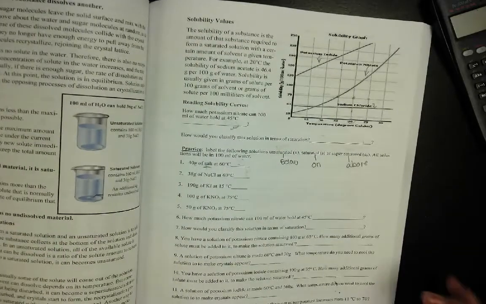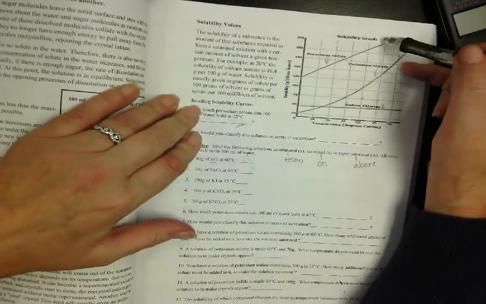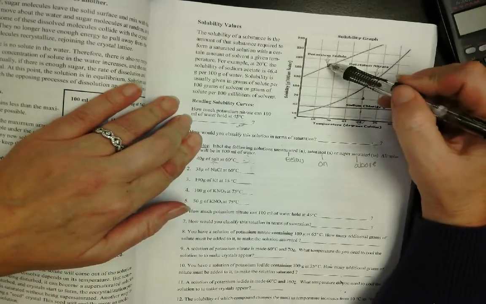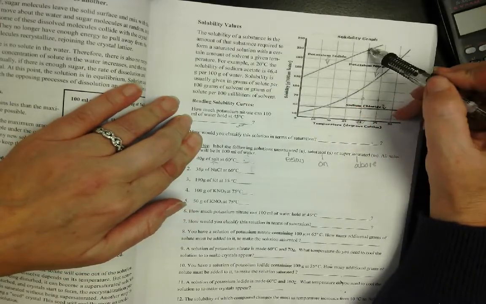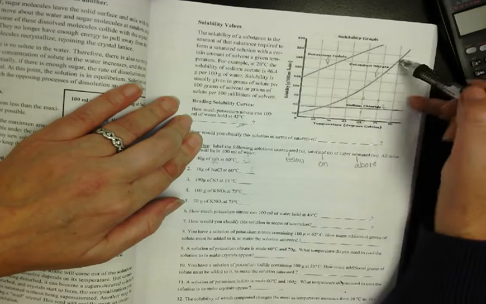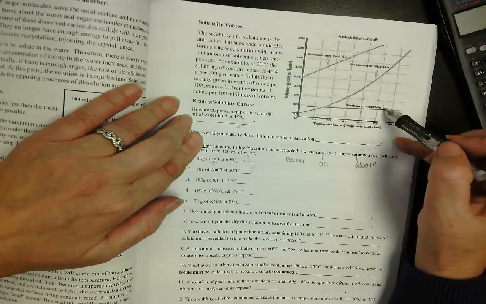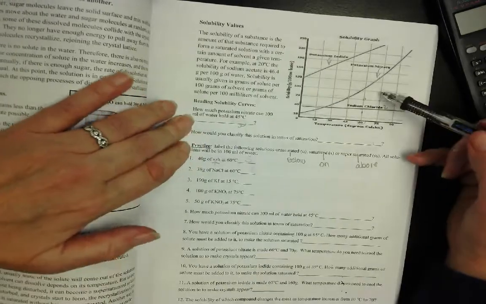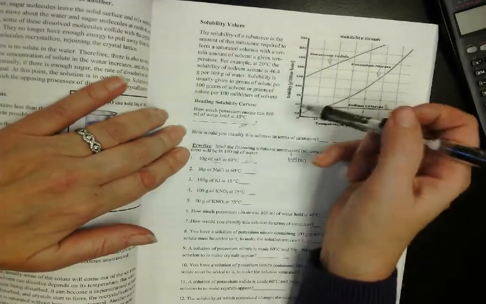So here's our worksheet, and this is our solubility curve or solubility graph, but I have 3 different substances here. This line is potassium iodide, this line is potassium nitrate, and this line is salt or sodium chloride. So they just took the 3 lines and put them all on the same graph. So let's figure out how to read this.